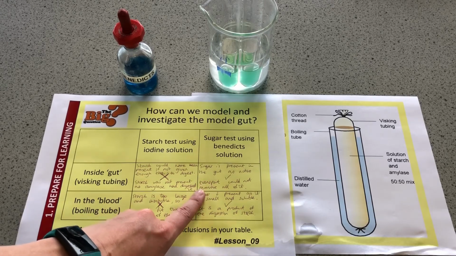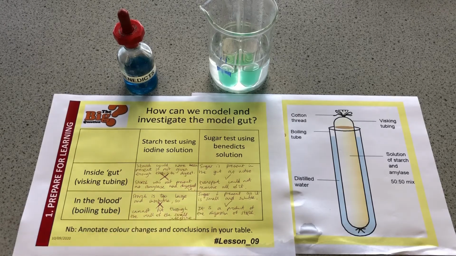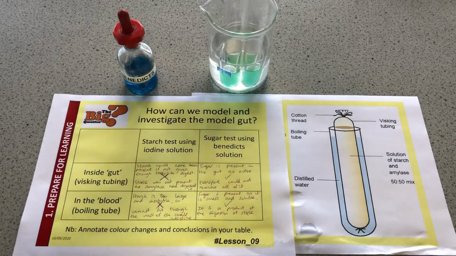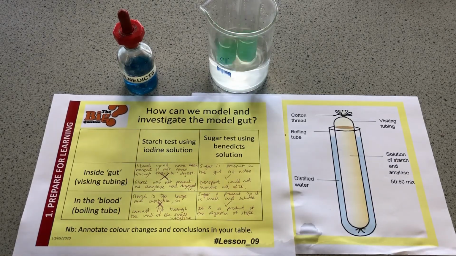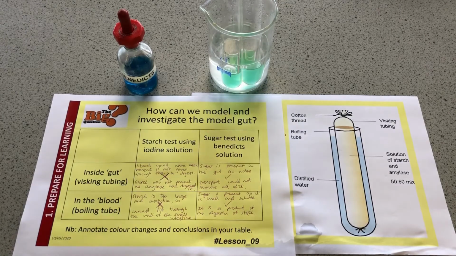Inside the gut we still had some sugar present because we said that initially that sugar moves across by diffusion. When we get to the equilibrium, which we definitely can see here, the rest of that sugar is pulled across into the blood by active transport, and that couldn't happen. We didn't have the energy supply, we had no mitochondria, so we couldn't pull the rest across. So that's why we found some sugar still present in the small intestine.